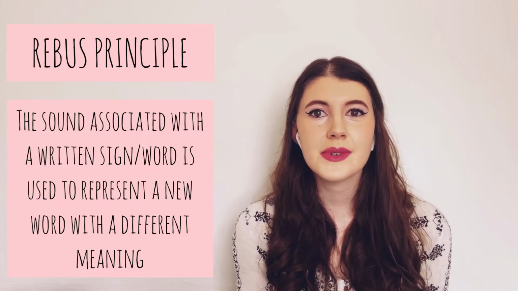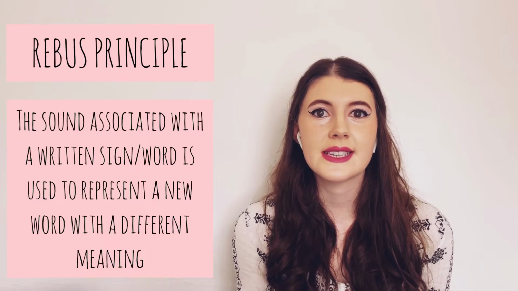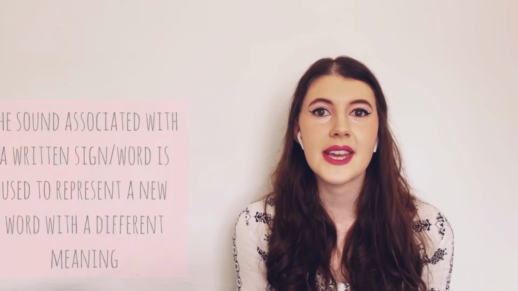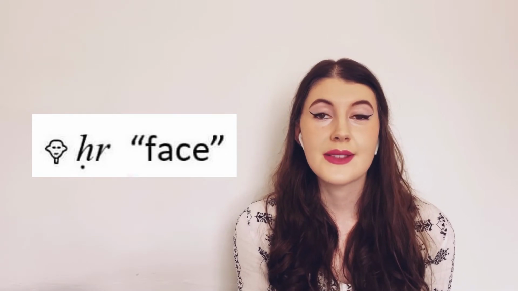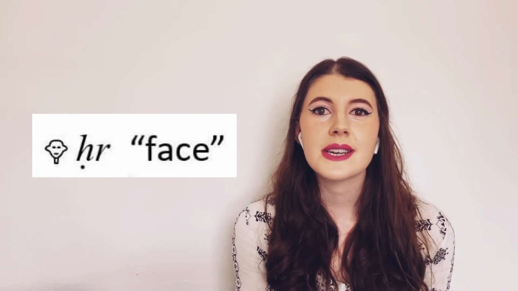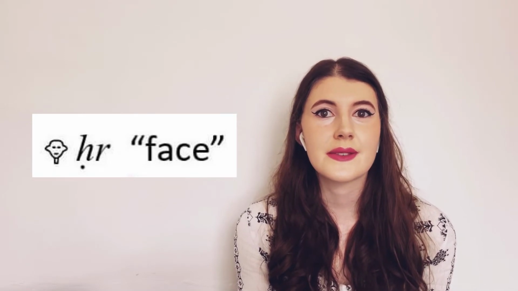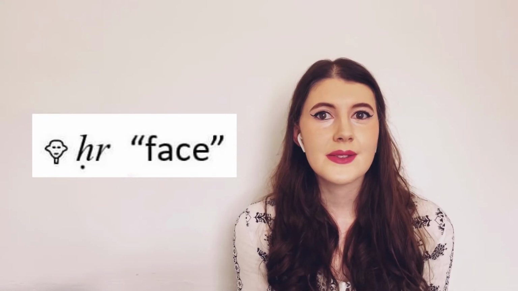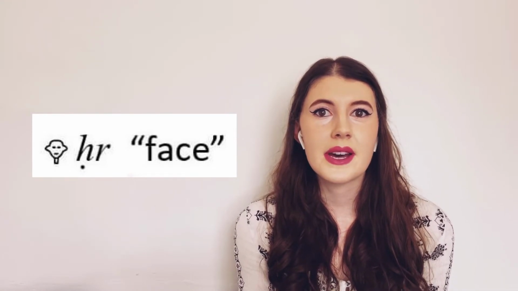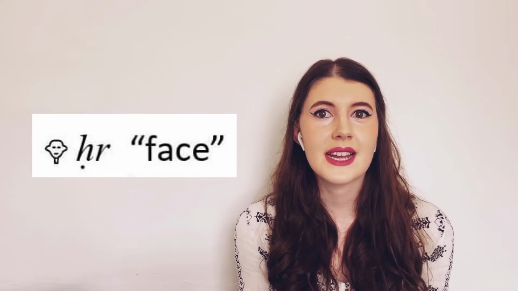So for example, we have a hieroglyph which is a depiction of a human face, which was literally used to write the word for face. But this word sounded something like hair. It used two consonants, which is an H and an R. And this was then subsequently used to form the written form of other words which had a similar sound.